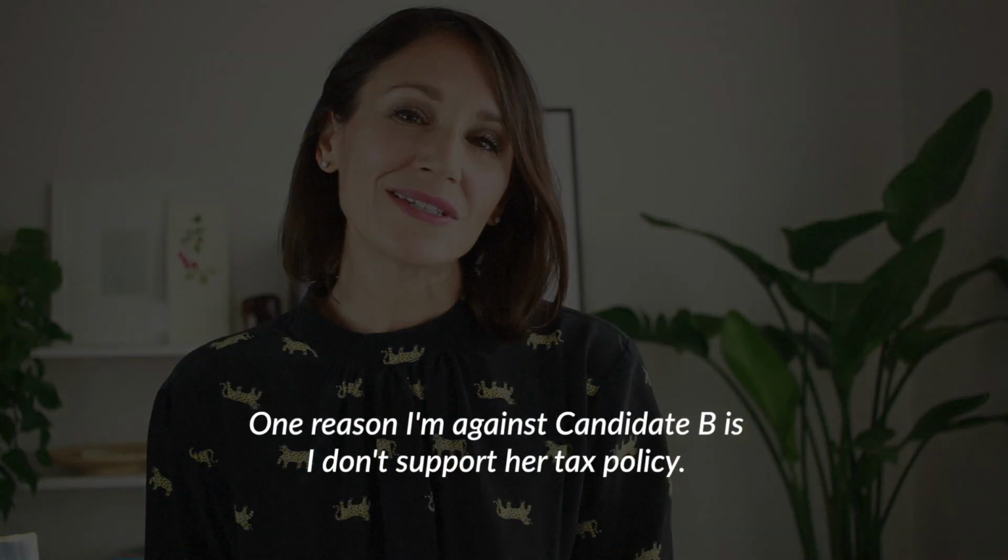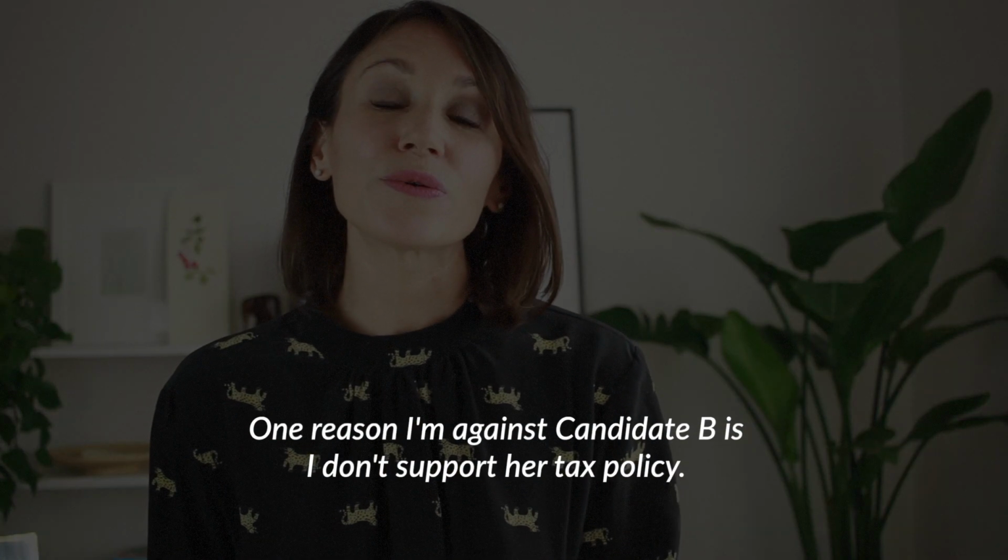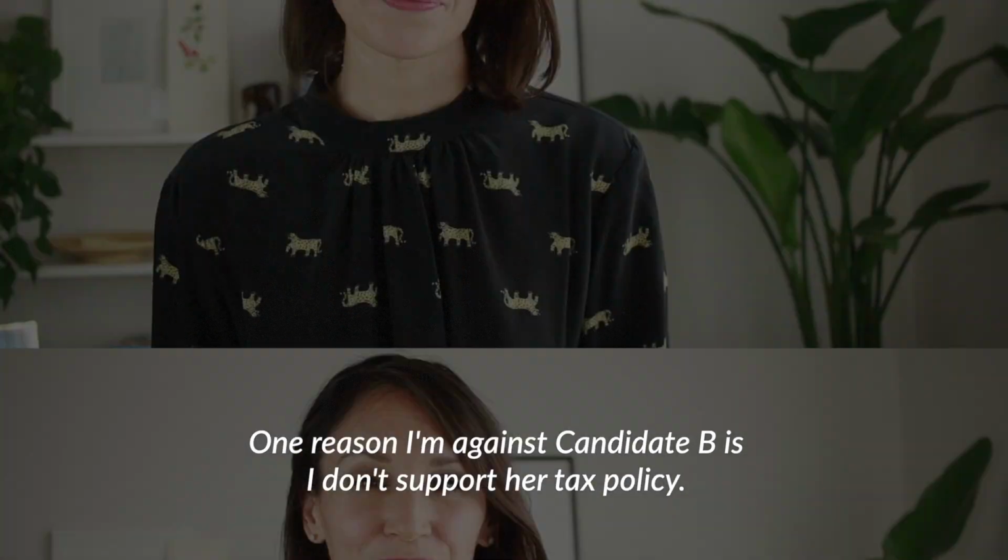Now, just like we talked about being in favor of something or even someone, we can also use the language of being against. I'm against, or one reason I'm against. One reason I'm against candidate B is I don't support her tax policy. If I want to remove my personal opinion and simply present one potential disadvantage, I can use that language of one reason against or one argument against.